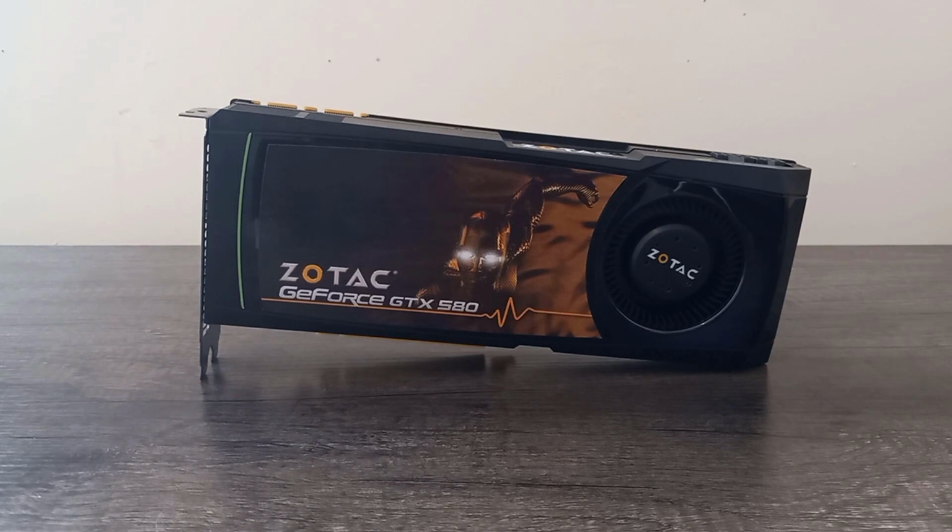As a result, the GTX 580 was quite a formidable card, and commonly regarded as what the GTX 480 should have been originally.